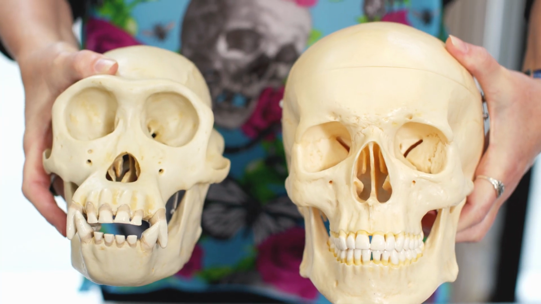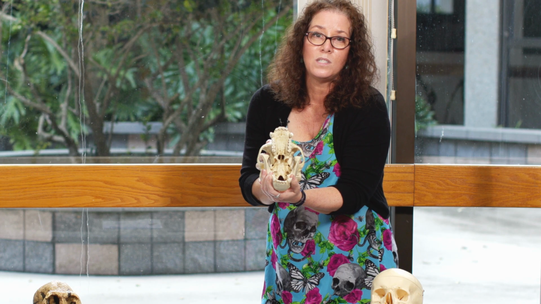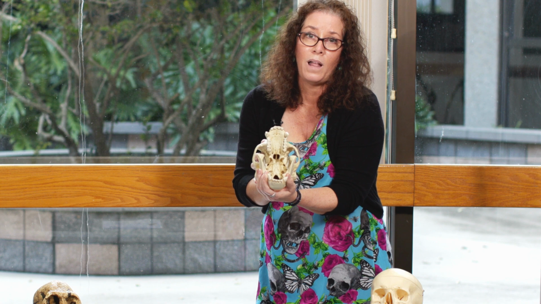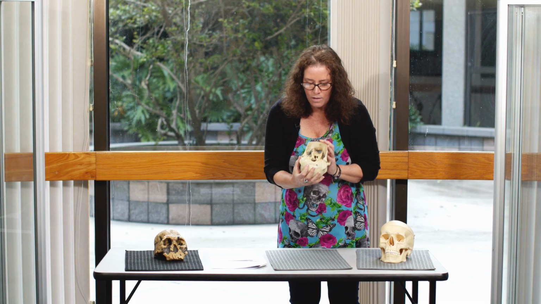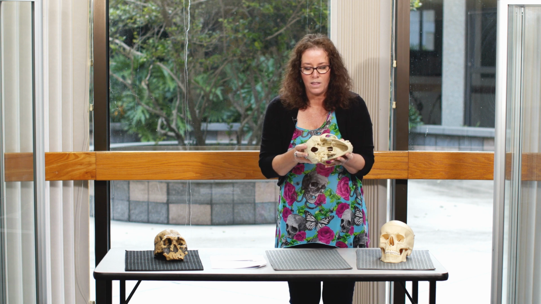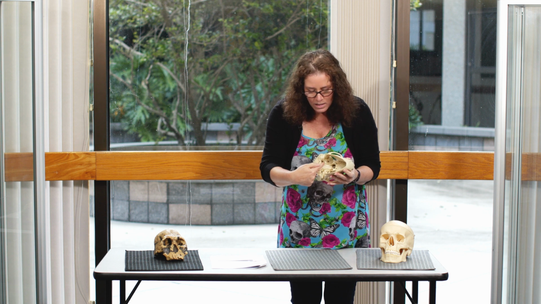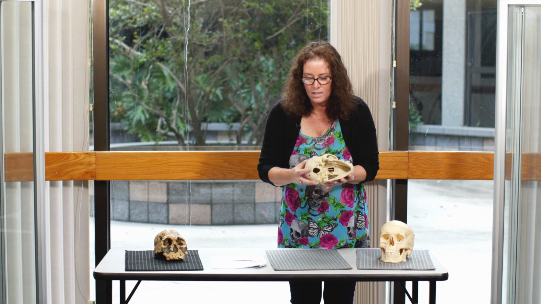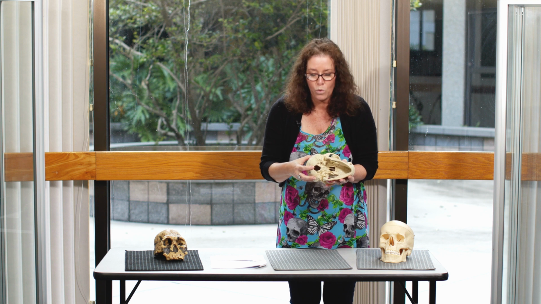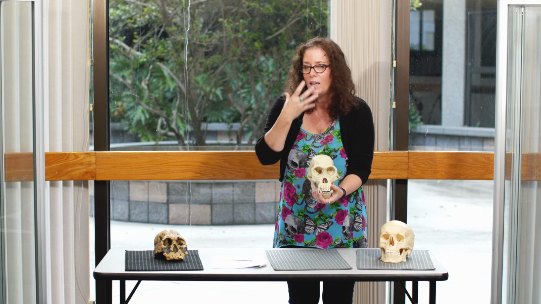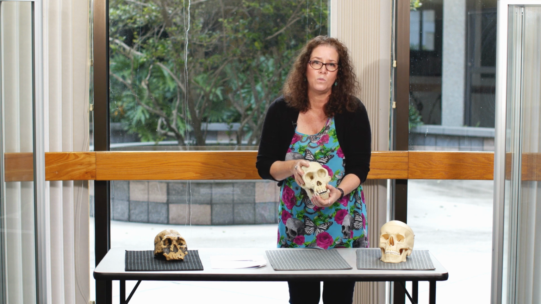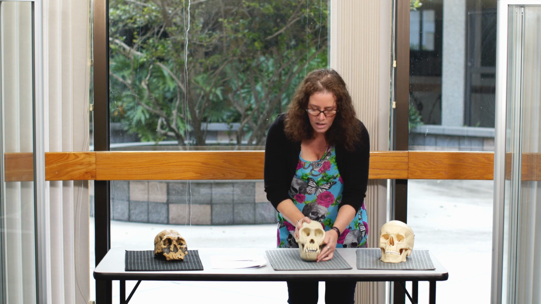If we look at the dentition, what you'll notice is it's a beautiful U shape. It's not parabolic, it's not a parabola. And then if you look at the foramen magnum on the back of the skull, in the human, it's here, and in this guy, it's pushed back. And that will allow this organism to go around on two feet and have its head in the correct position when it's moving around the landscape.